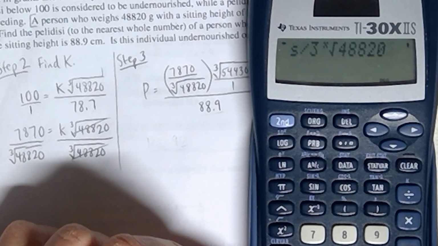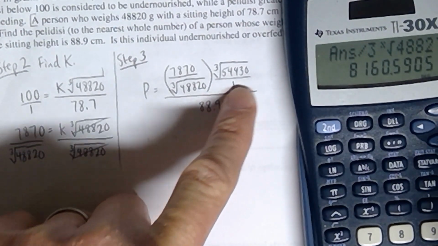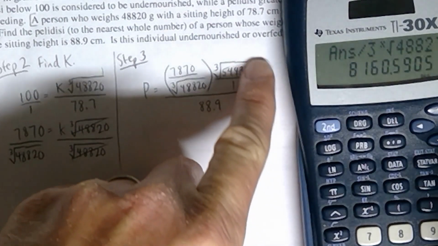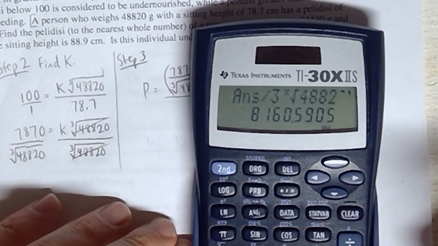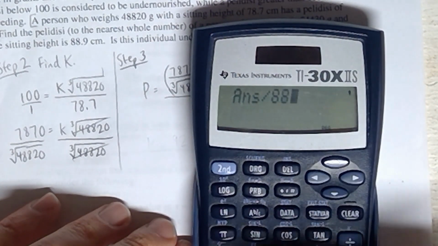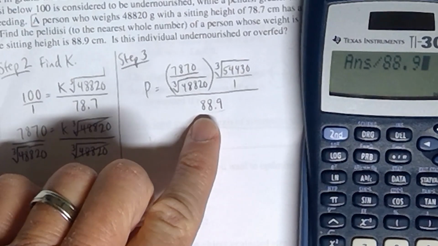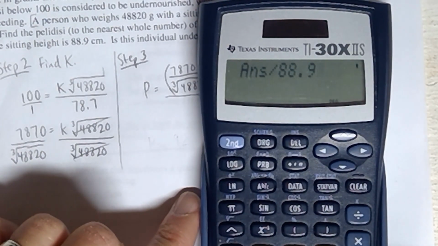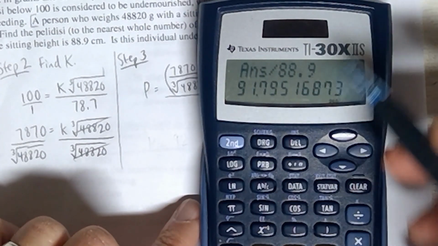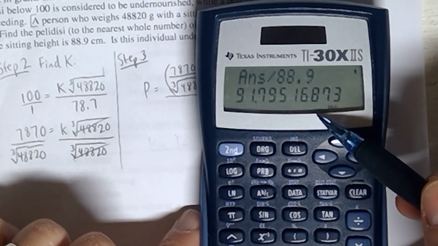Like that. Now that gives me what the entire numerator is equal to. This whole thing up here, it tells me what that's equal to. And so now I need to take that and divide that by 88.9, which is on the bottom right there. All right. And that gives me the final answer here, 91.7, and so on after that.